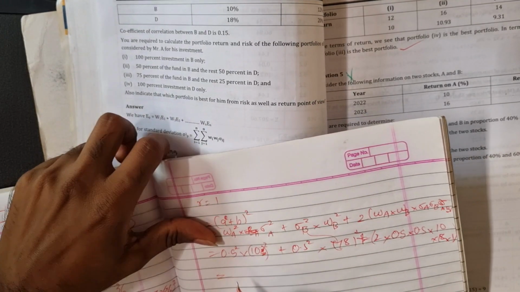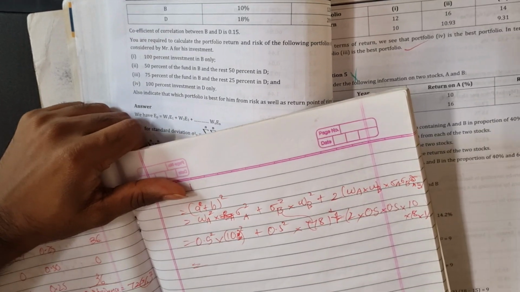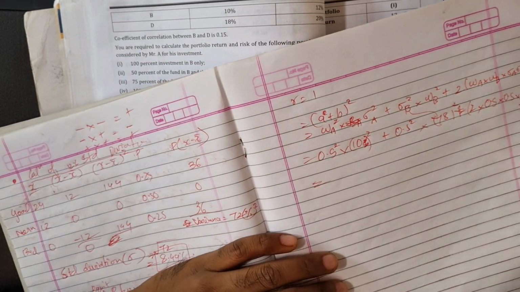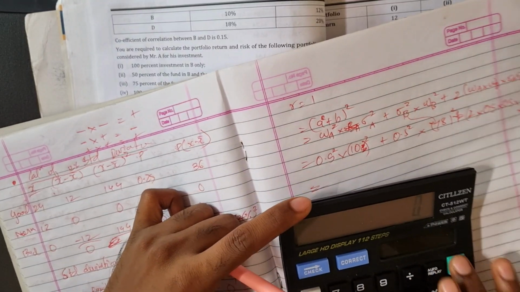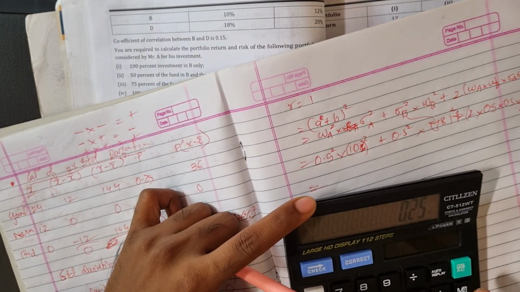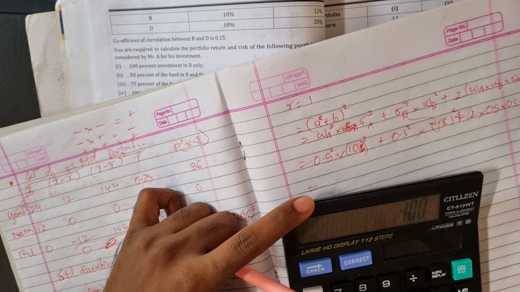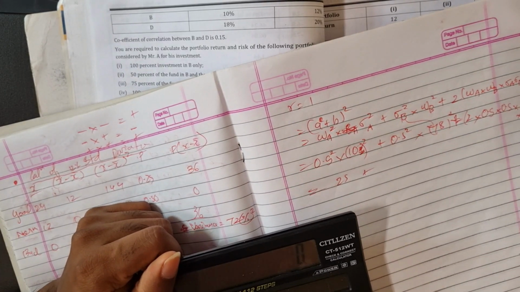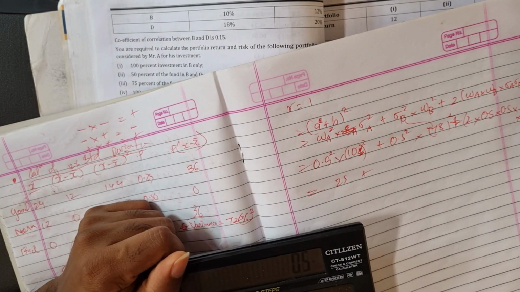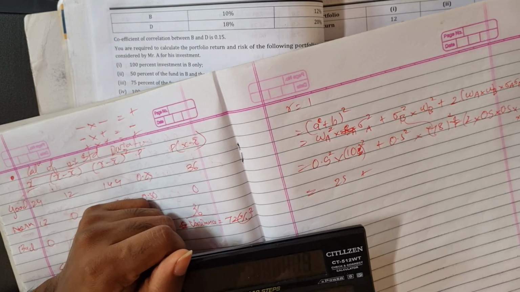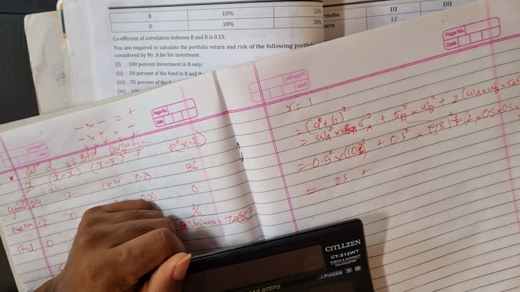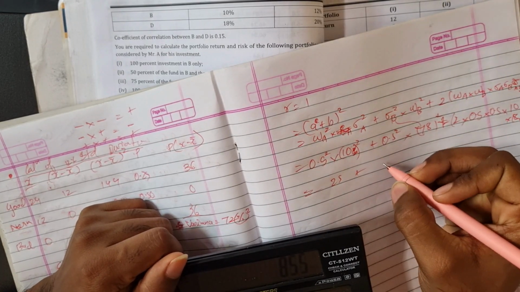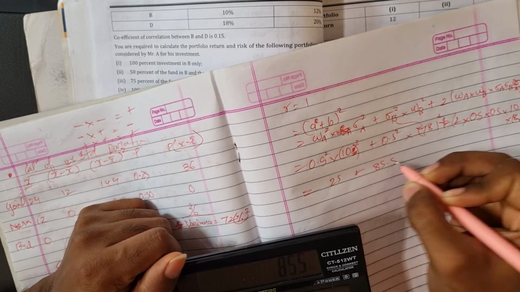Let's see if we get the same answer as the weighted average, okay. 0.5 square into 100 gives 25, plus 0.5 square into 18 square, how much are we getting? 81.